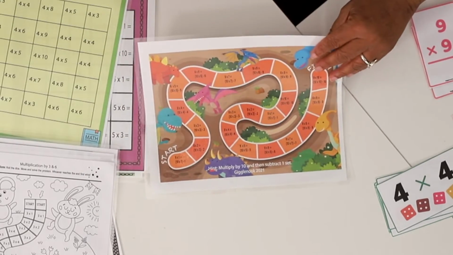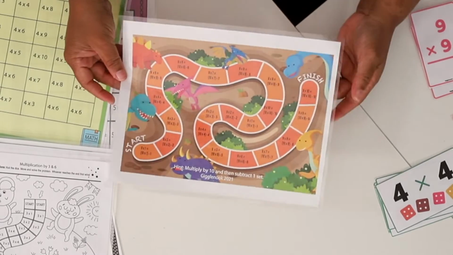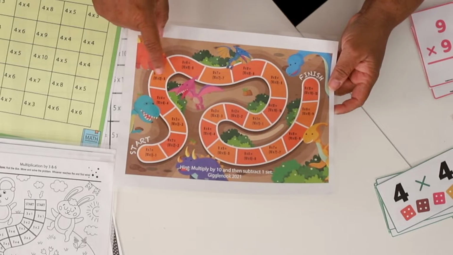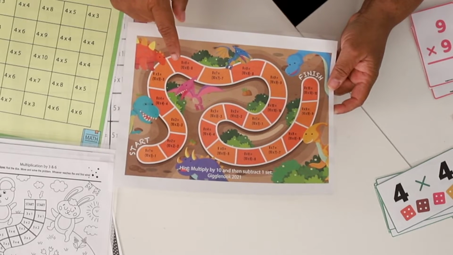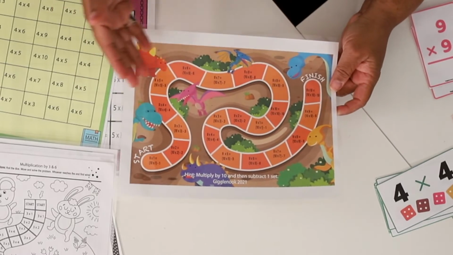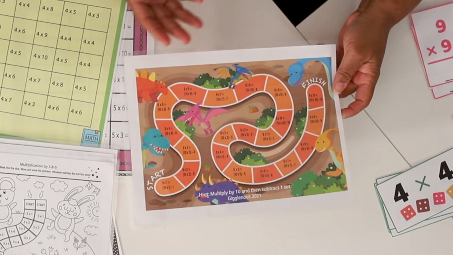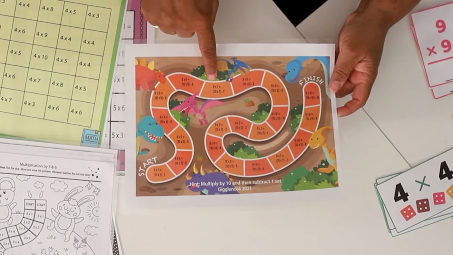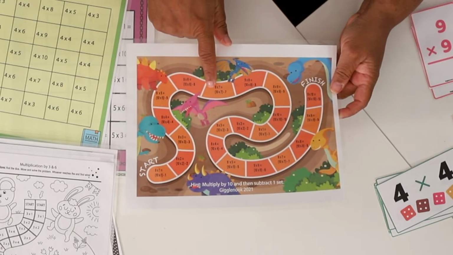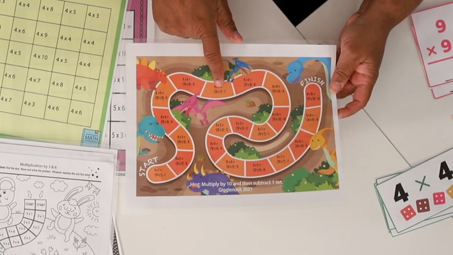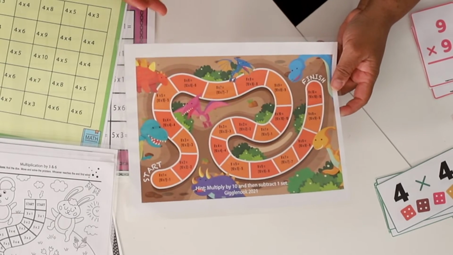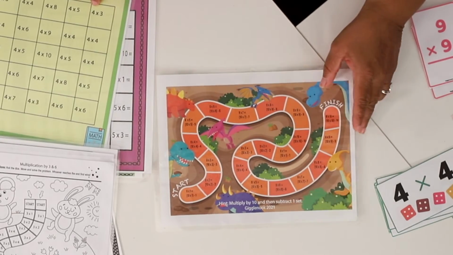And then these are really cool. They have a hint at the bottom. Now, the kids don't have to use a hint, but this flashcard says, hint, multiply by 10 and then subtract 1. So this flashcard is multiplying by 9s. But as you can see on the game, it's 9 times 7. You could think 10 times 7 minus 7. And so it's set up as a hint on the flashcard. So those are really cool.